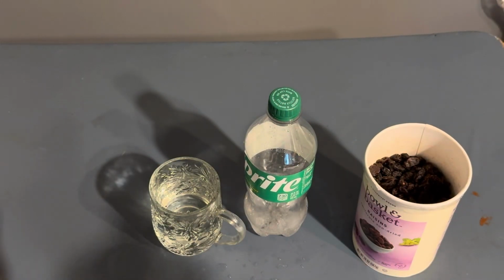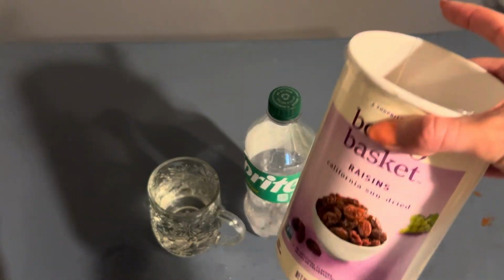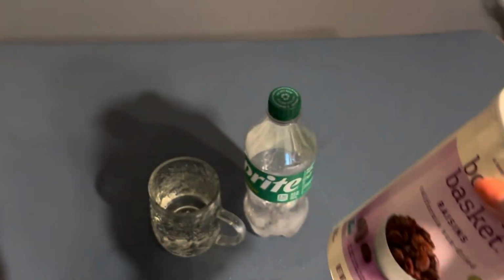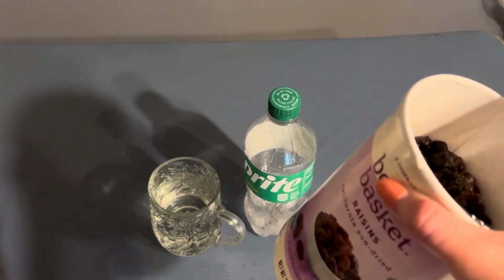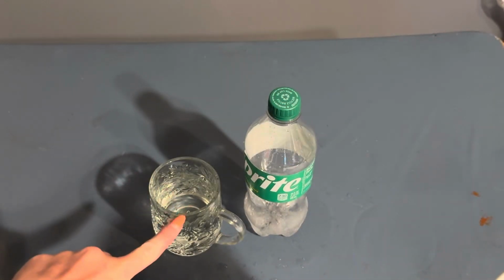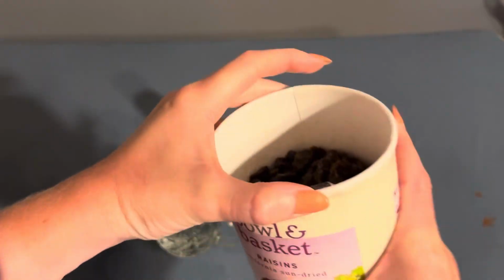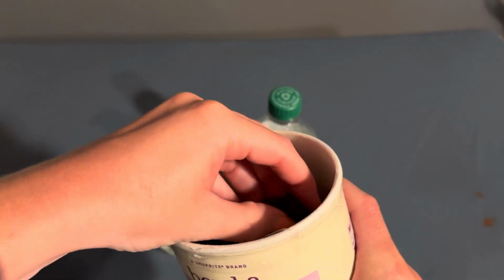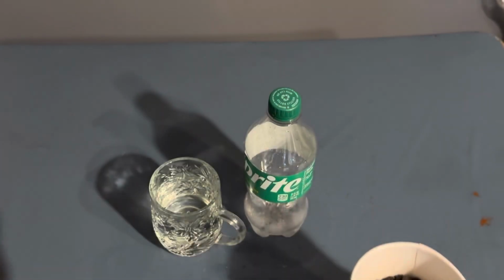And of course, we need the raisins, which are going to act as our solids. Okay, are you guys ready for us to drop these in to our cup of soda? Okay, here we go. We are going to take 3 raisins.